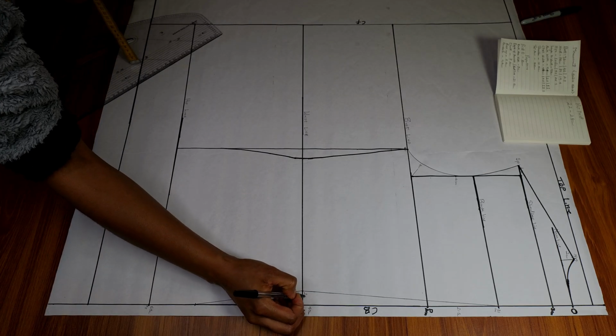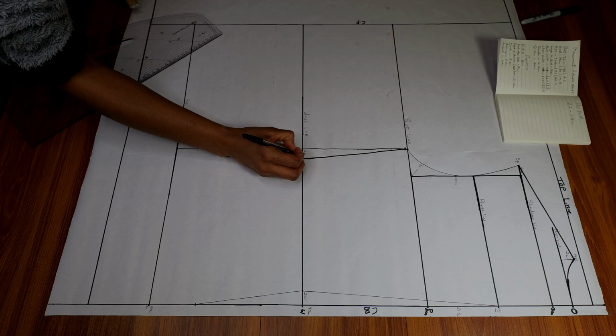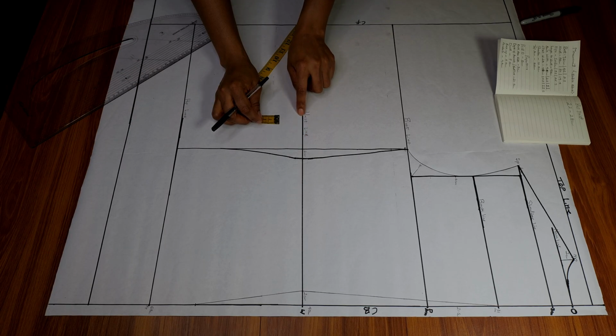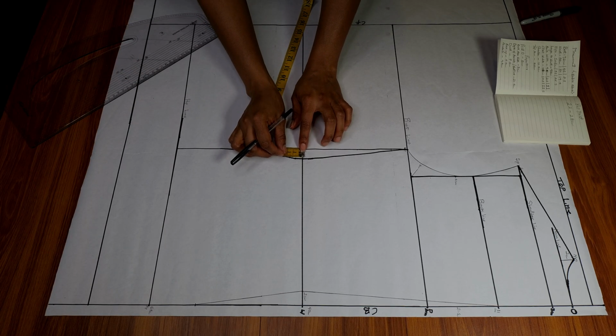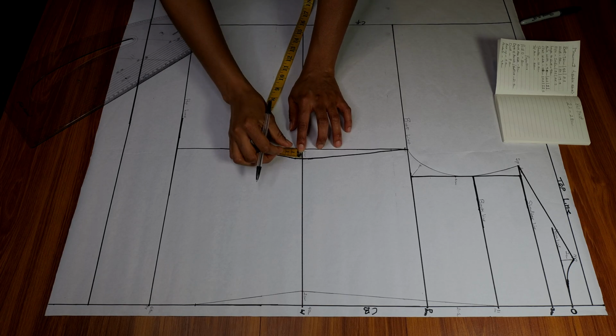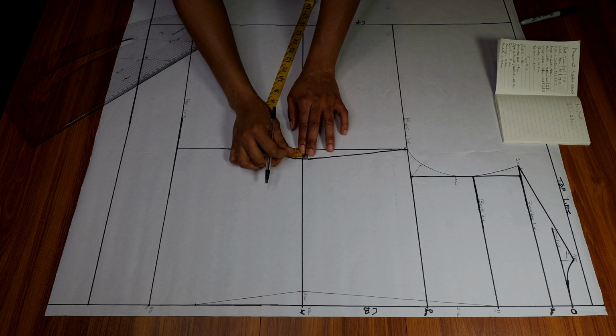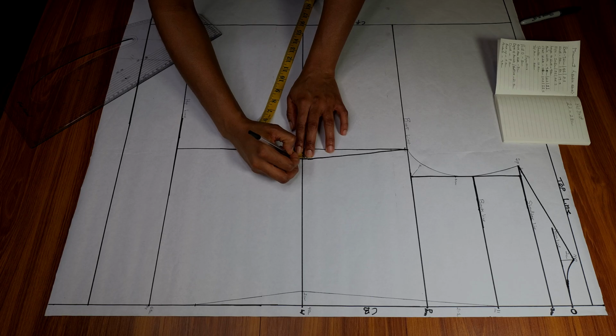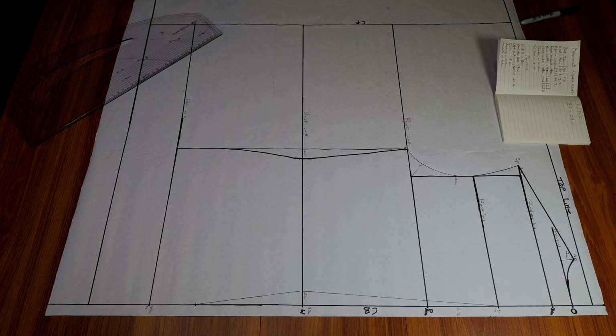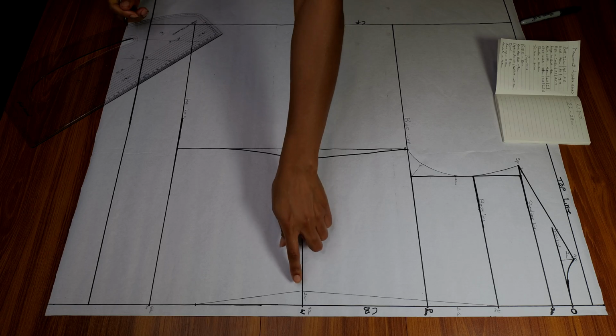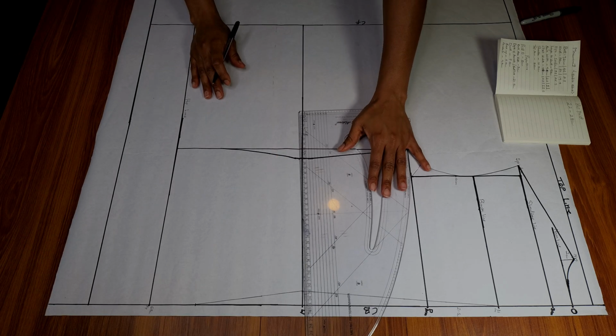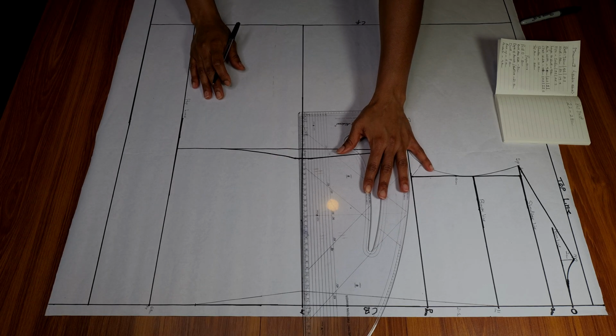Don't forget, this is 2 centimeters right here, and this is 2 centimeters right here. To get my true waistline, this is my waistline. To get my true waistline, I'm going to come down by 0.5 inch. This is going to serve as my new waistline. So I'm going to slant it to this 2 centimeter point right there, and that's going to be our new waistline.